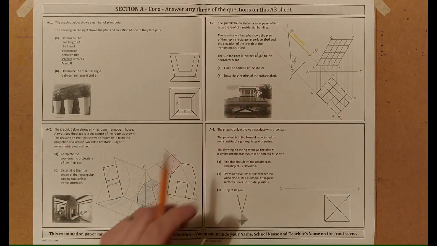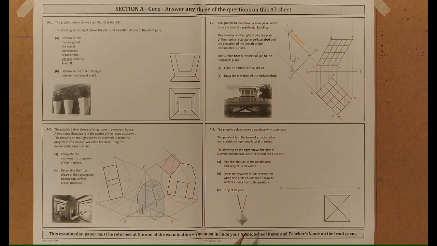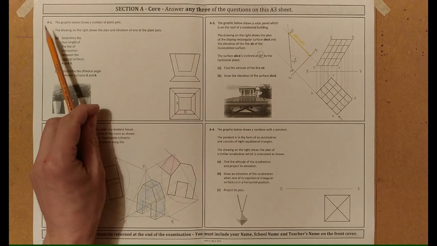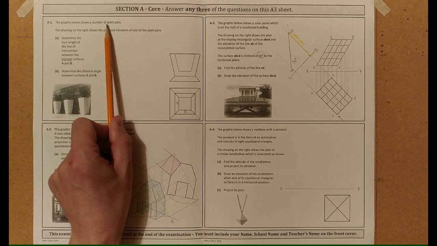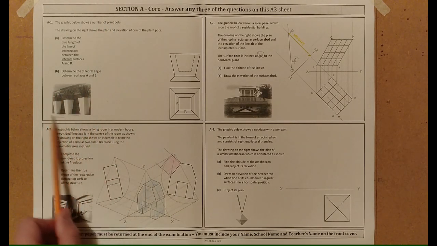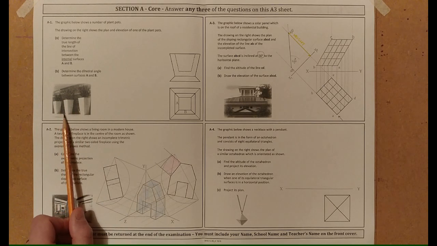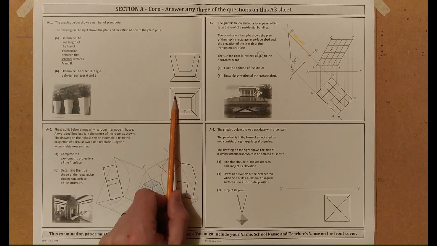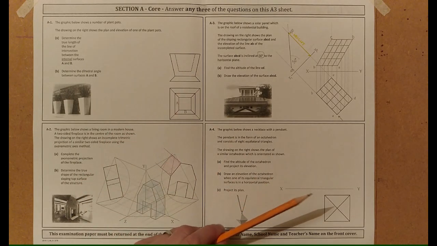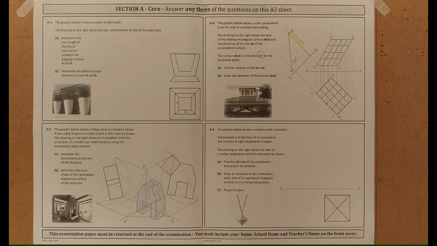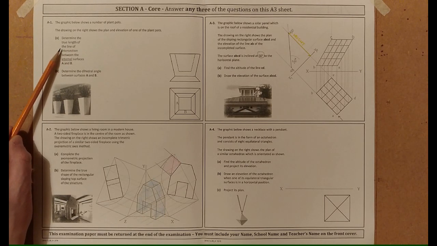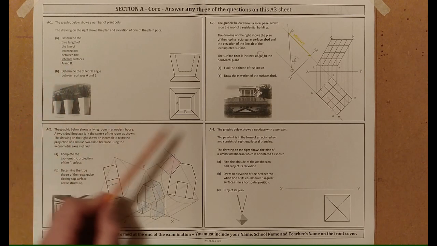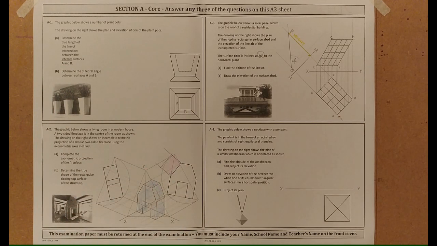You'll see some of these have already been done, but you'll see further on in the tutorial how they're actually completed. Focusing on question A1, the graphic below shows a number of plant pots. The drawing on the right shows the plan and elevation of one of the plant pots. The first thing we're asked to do is determine the true length of the line of intersection between the internal surfaces A and B.